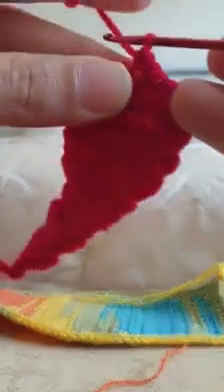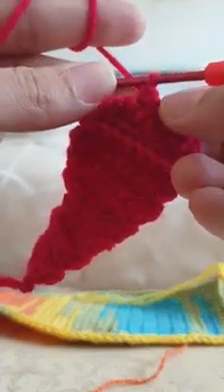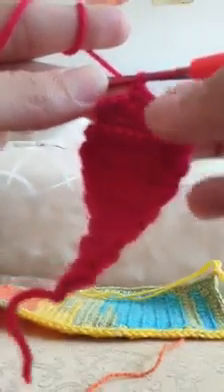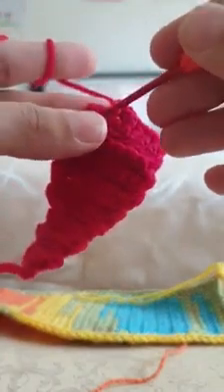So 1 stitch turned into 2 stitches. This is an increase. And if I turn 2 stitches into 1 stitch, this is called a decrease.